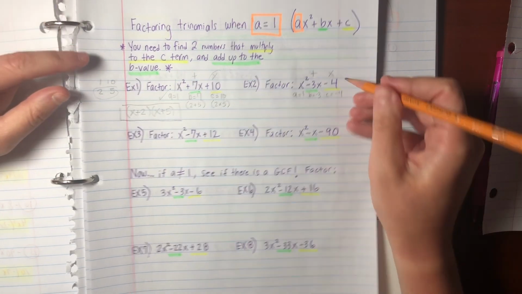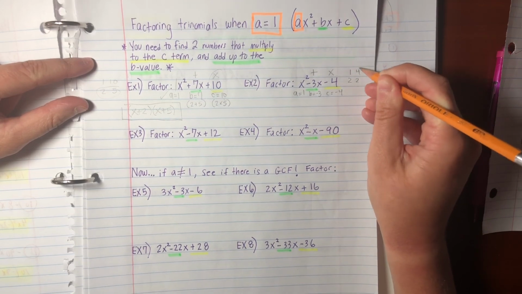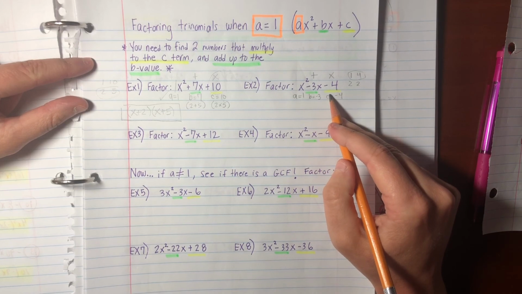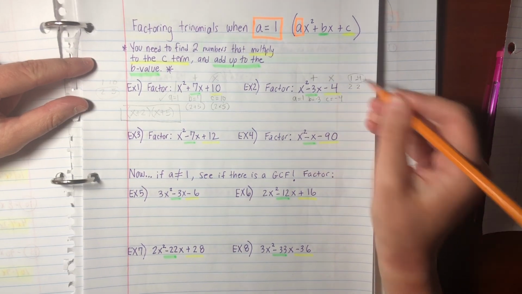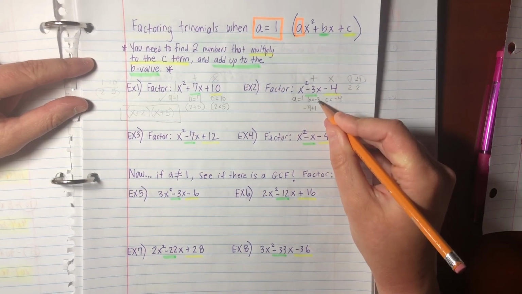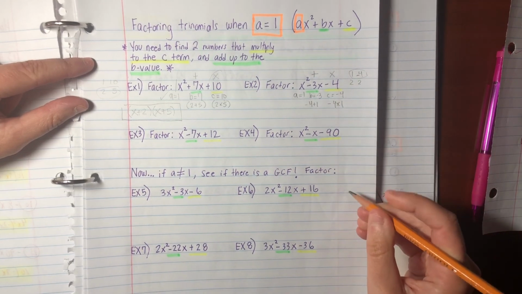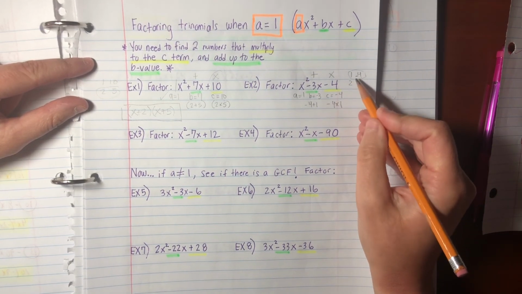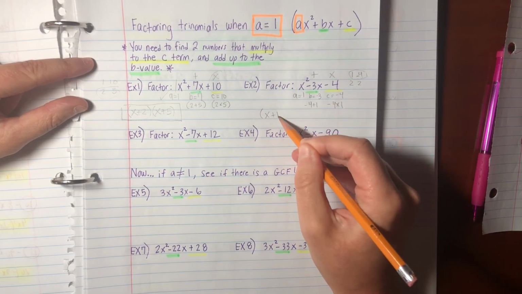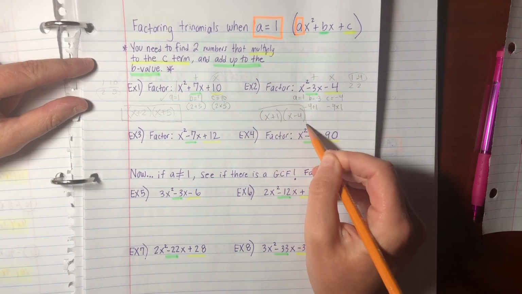With 4, my only factors are 1 and 4, and 2 and 2. Now I can manipulate the 1 and the 4 to get a negative 3 and also to multiply to a negative 4. So if I make that a negative 4, technically negative 4 plus 1 is equal to negative 3, and negative 4 times 1 is equal to negative 4. So my two numbers are going to be positive 1 and negative 4. That'll be written as x plus 1 times x minus 4.